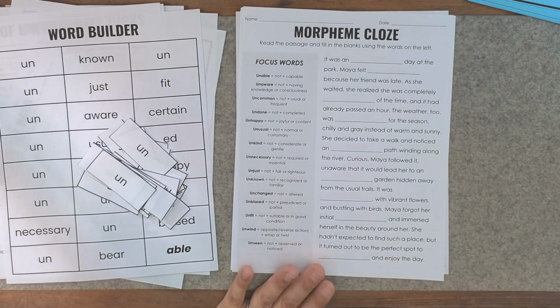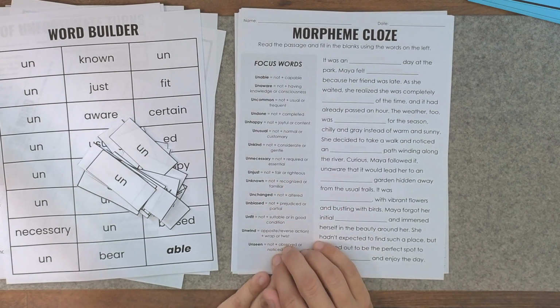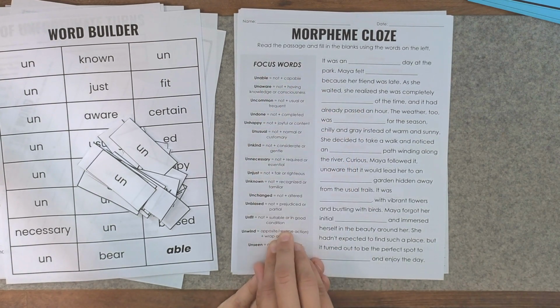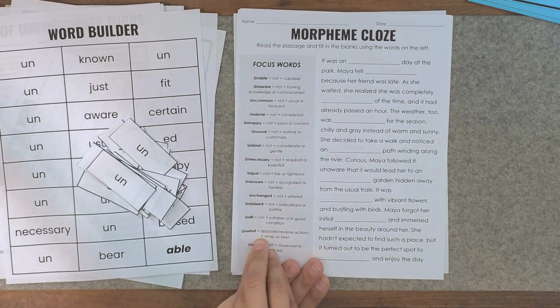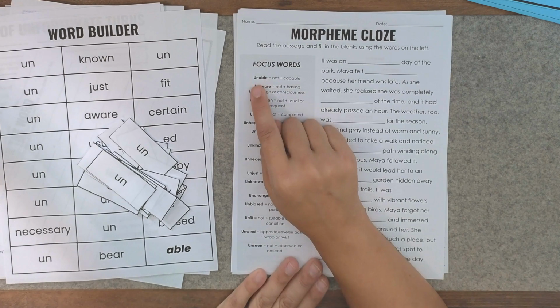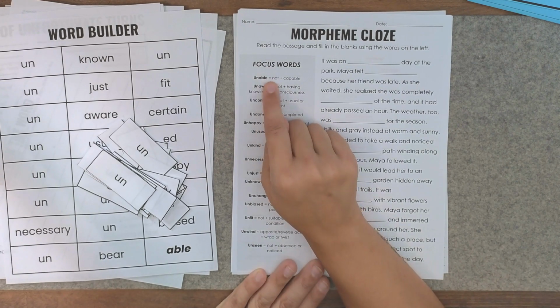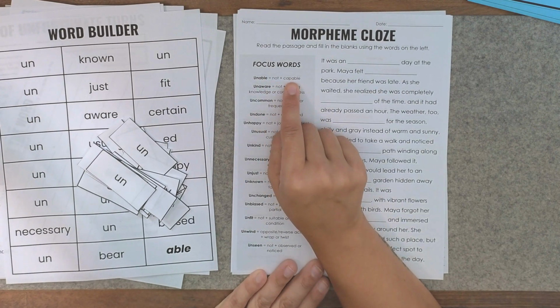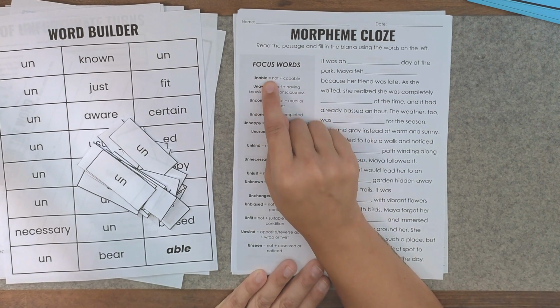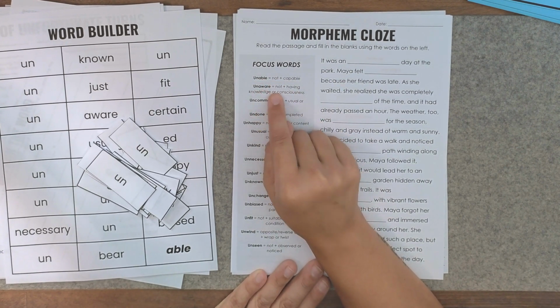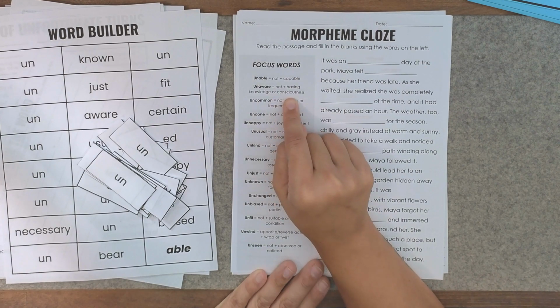This one is a little bit more of a challenge. This one is like a Morpheme Cloze. Now, not to say that you can't build something like this, you certainly could. But in this one, we took the words with the prefix un, and then we broke them down. So here you can see unable equals not capable, unaware, not plus having knowledge or consciousness.